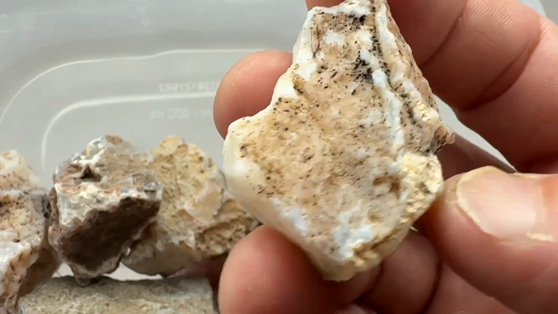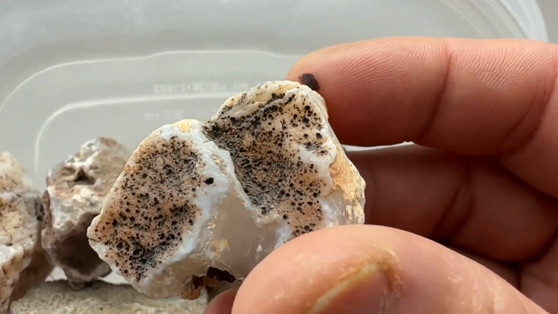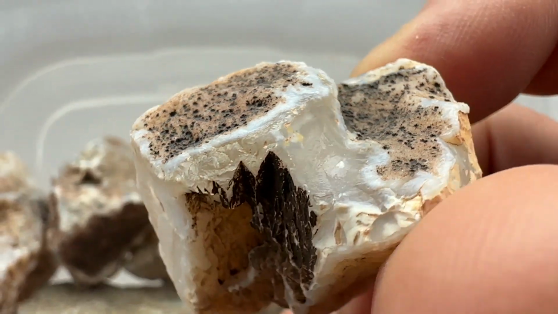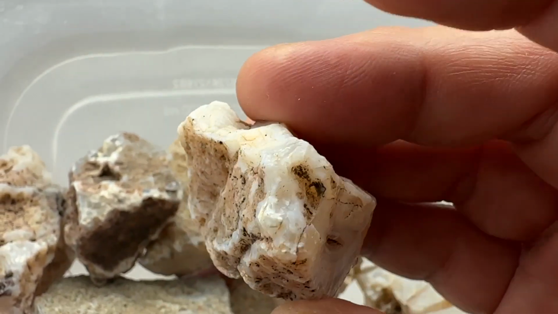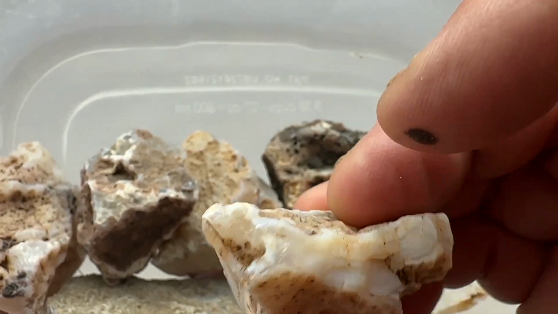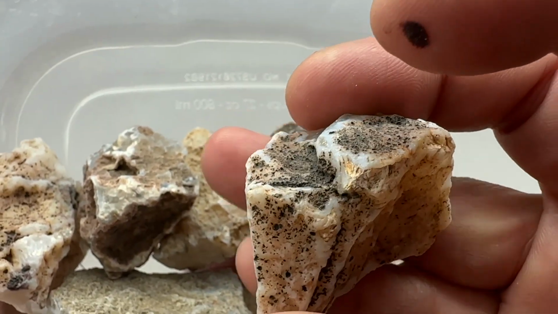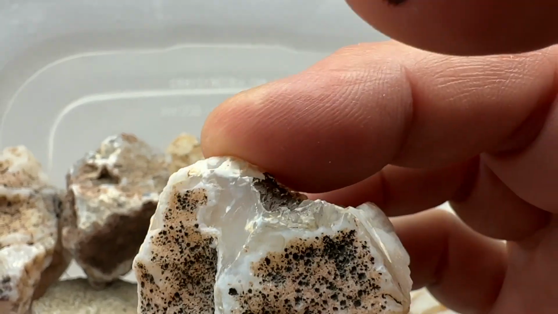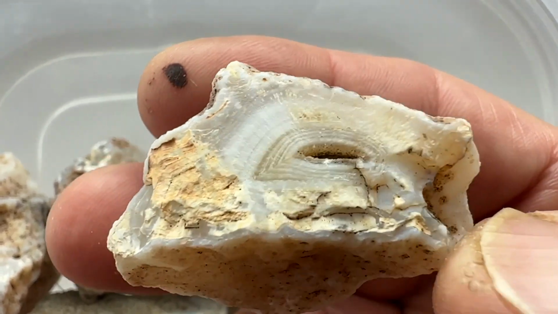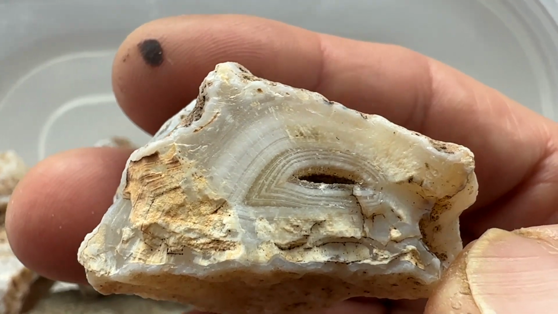I like that pattern the best, so I'm gonna try to cut through that piece there in between those two windows, come out over here somewhere. I may have to cut through some of that little window, hoping for that pattern.